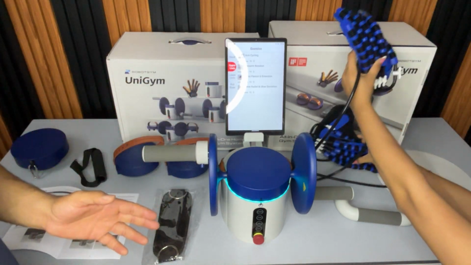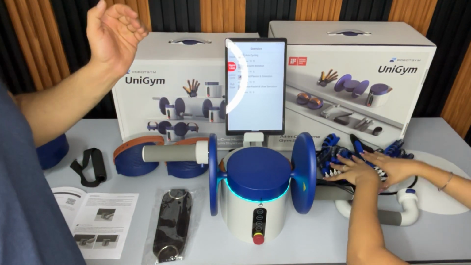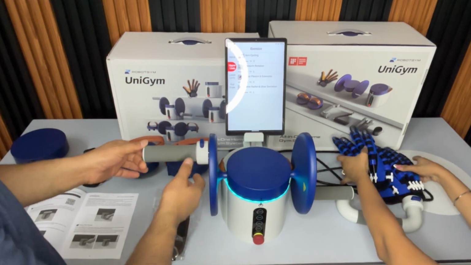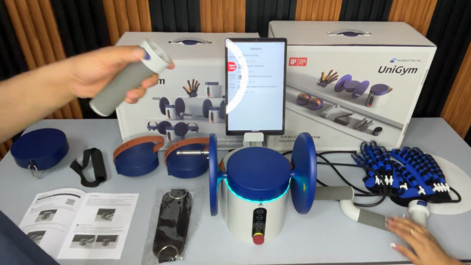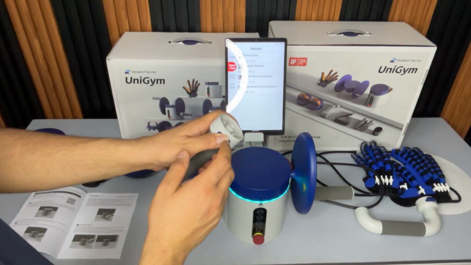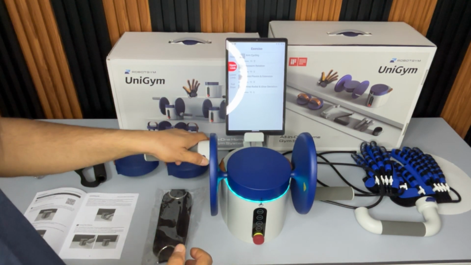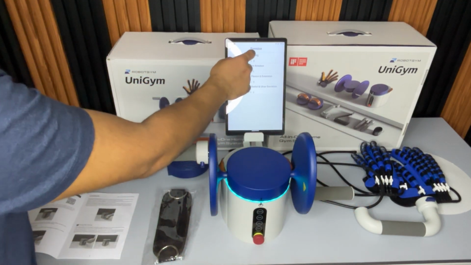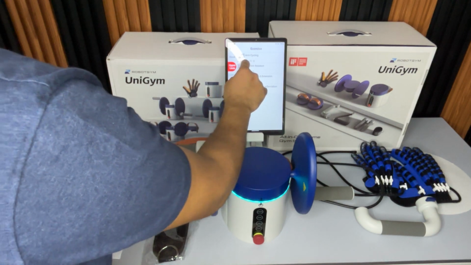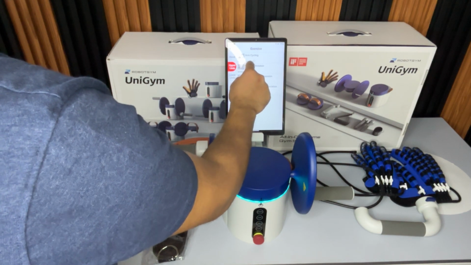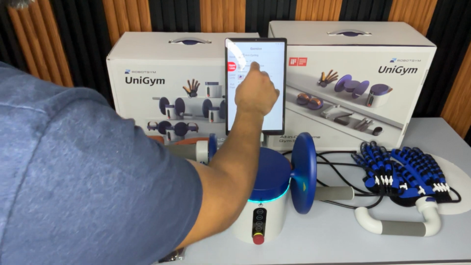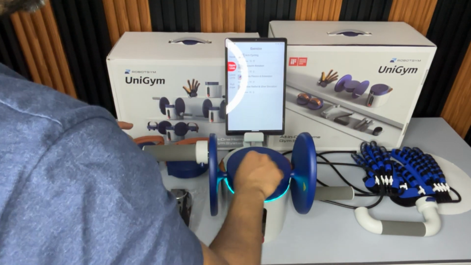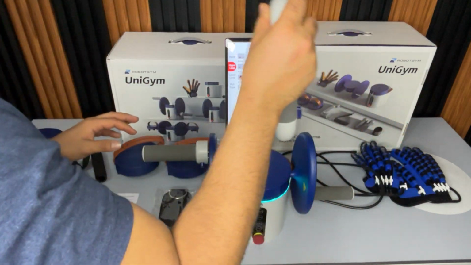In the upper limb, this is the arm cycling, and I have already plugged in the rotational attachment, this arm attachment. You need to press that button and release it. I have already plugged in the same, and it is also mentioned over here that the accessory required is this rotational body plus these two handles. In the forearm rotation, this rotational body and this handle.